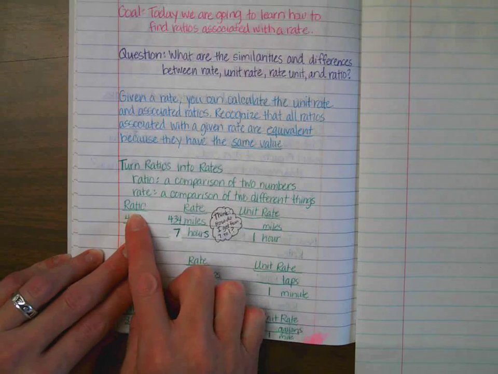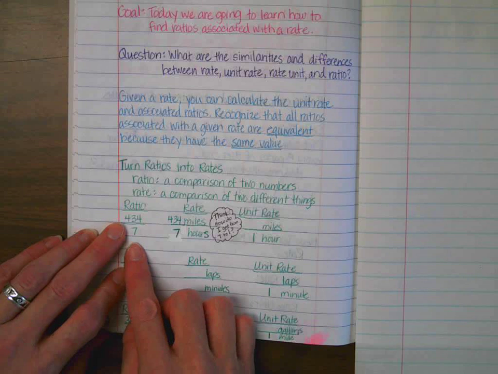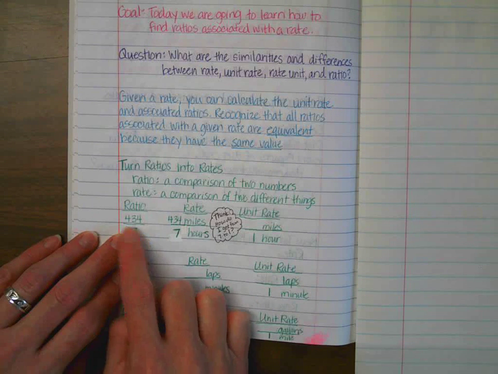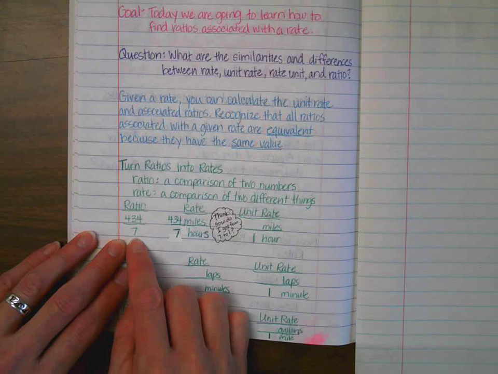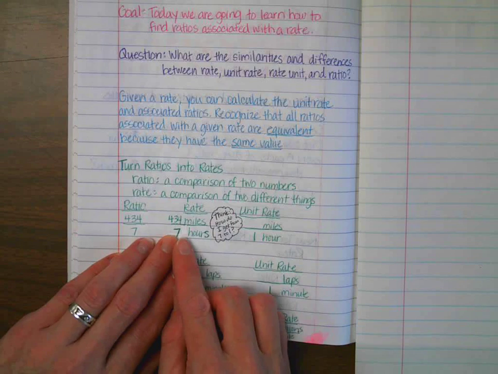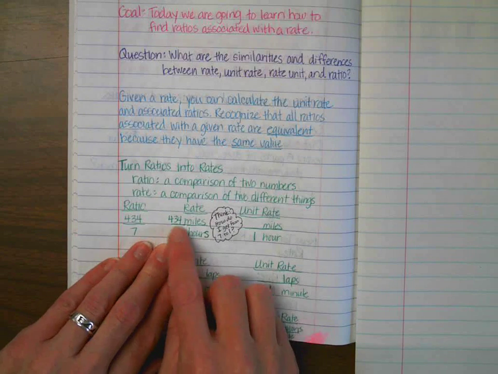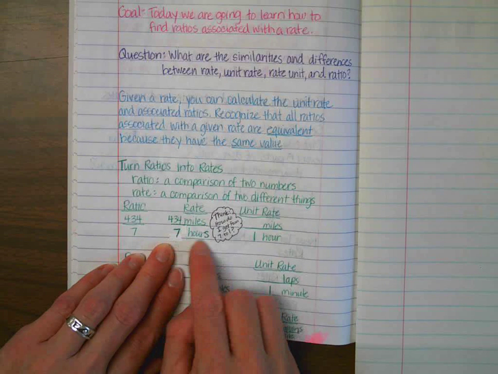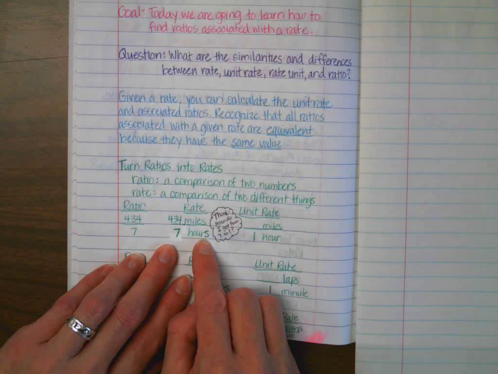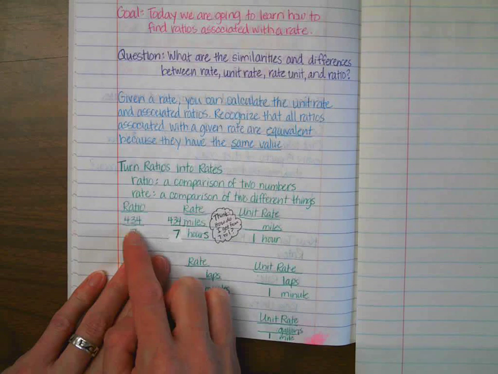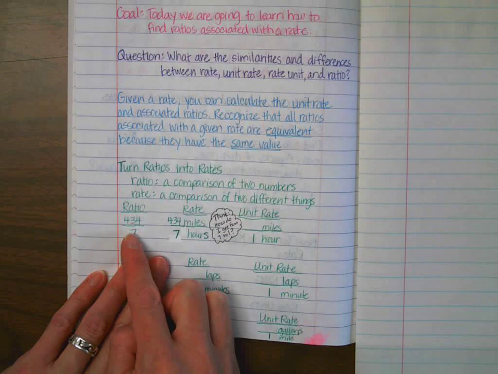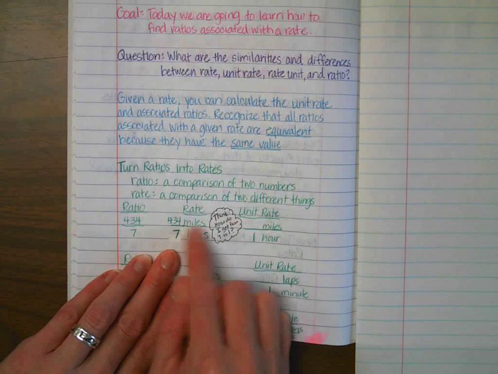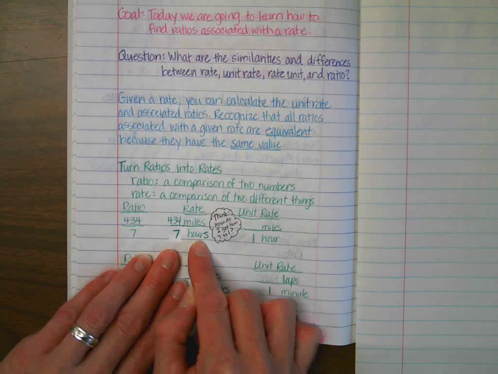If I gave you a ratio that said 434 to 7, that's how you read it in ratio language. Making it a rate, you need to read it as 434 miles per 7 hours. Did you hear the language that changed? When we read it as a ratio, we do a comparison with the word to. When it's a rate, you read it as 434 miles per 7 hours.